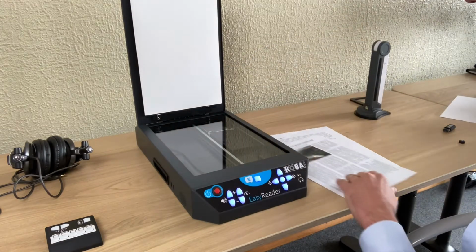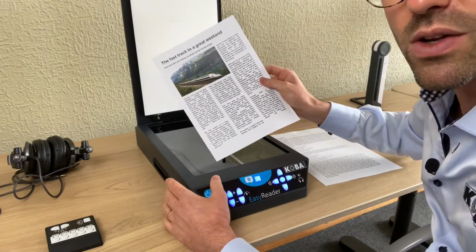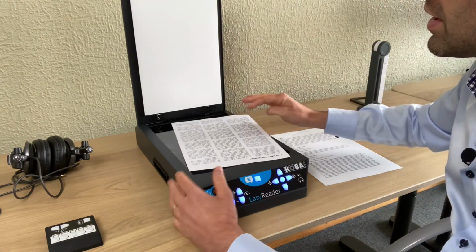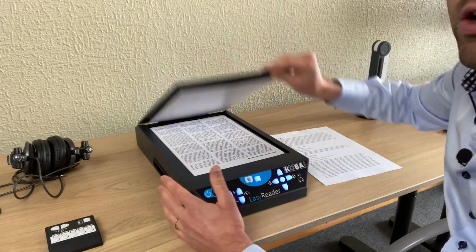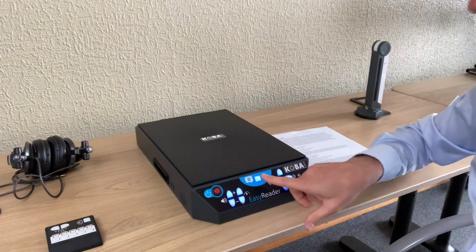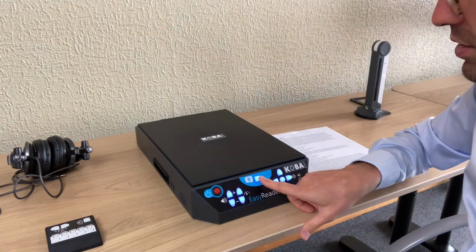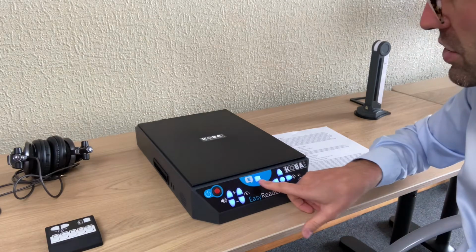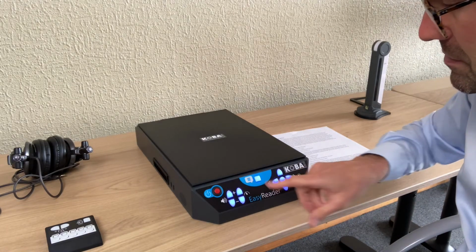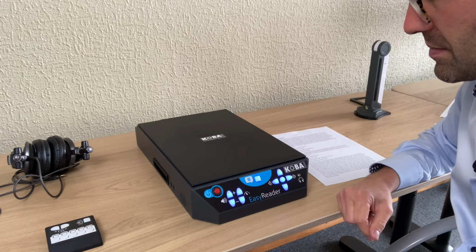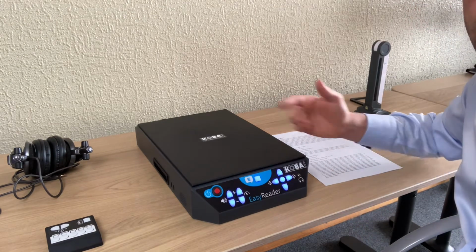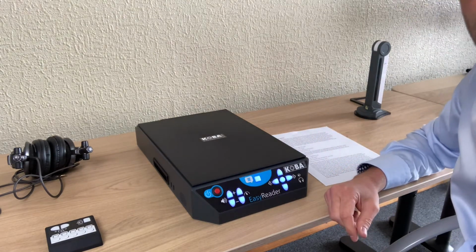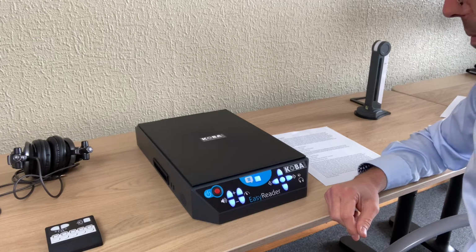So let's start. I take, for example, a text with columns and a photo. I just put it in. I close the lid like this. And over here in the middle is a square button. That's the button to scan the page. So let's press this button. The page is being scanned. So the machine is now scanning, and when it's done, it will start reading the page automatically.